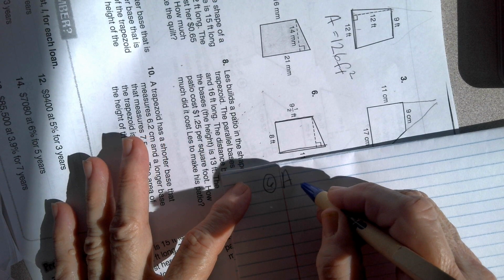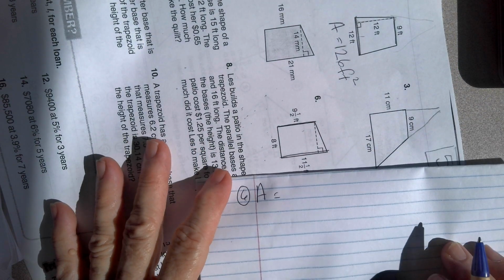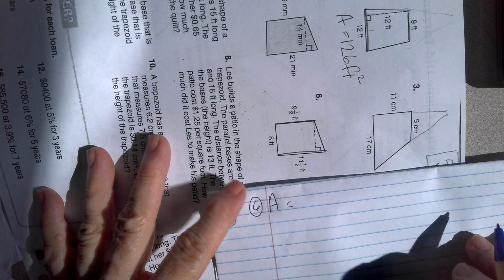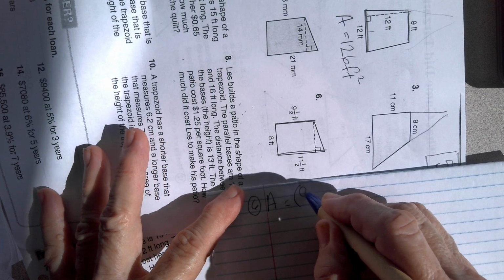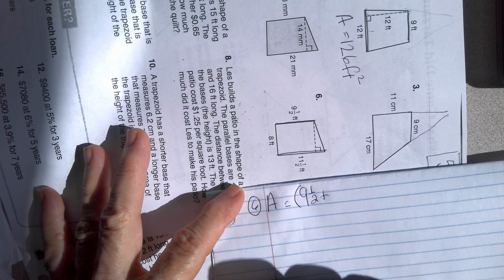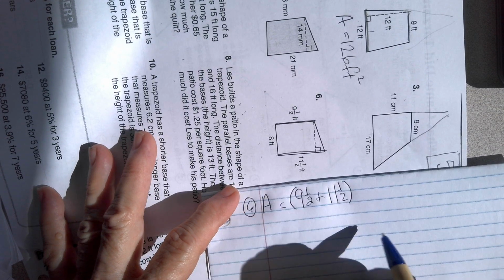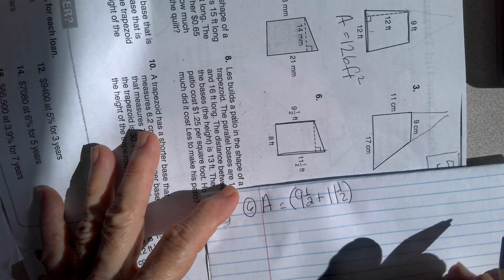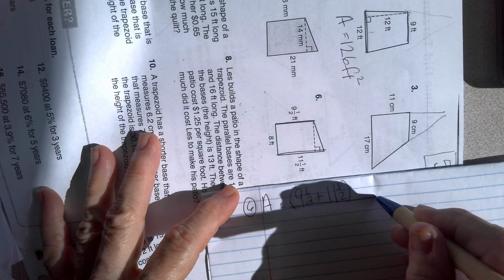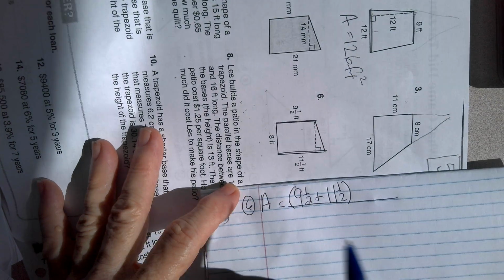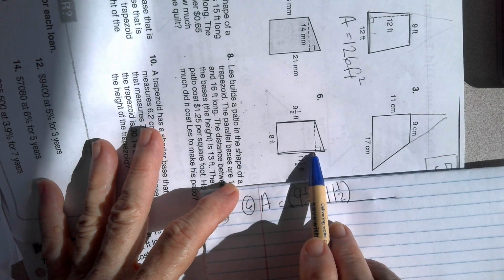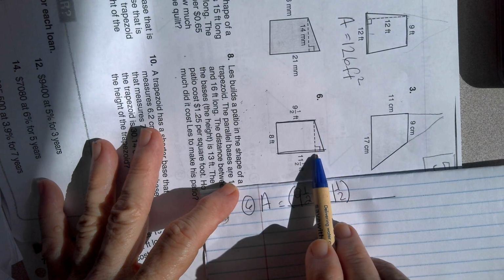So the formula is, who knows what I have to do first? You have to add your 2 bases. So 9.5 and 11.5 times the what? Look at the formula that you wrote down. Times your height. And here it is. You can't see it here. They're saying it's right here. But what is that?